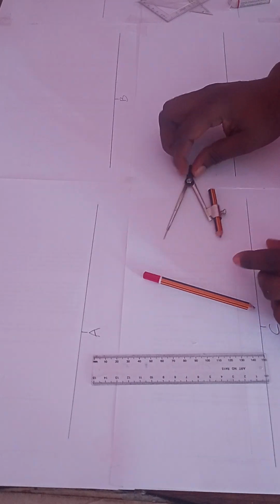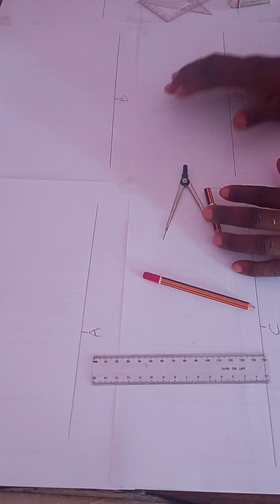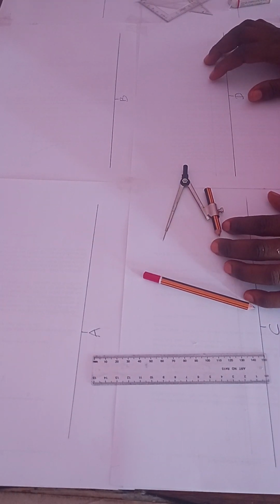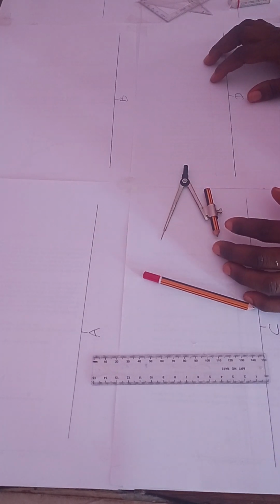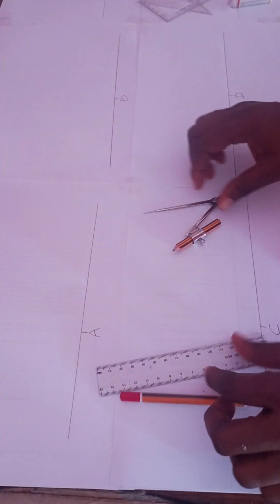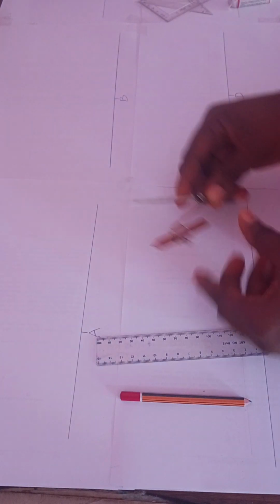Today we'll be looking at geometry. We want to construct the angles of 60 degrees, 90 degrees, 30 degrees, and 45 degrees. The chief instruments for this work are just the pair of compass and ruler.